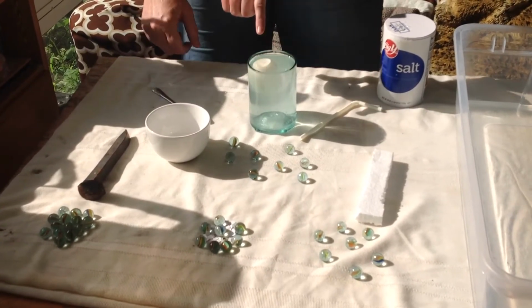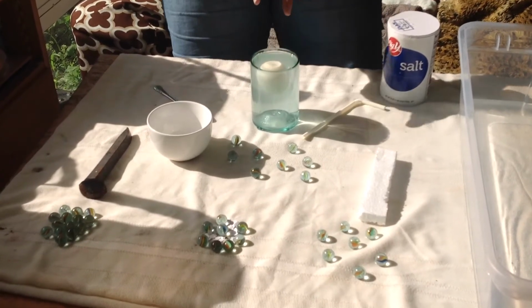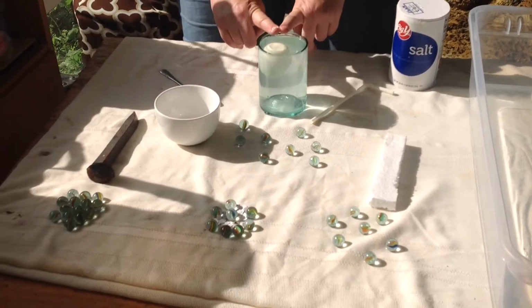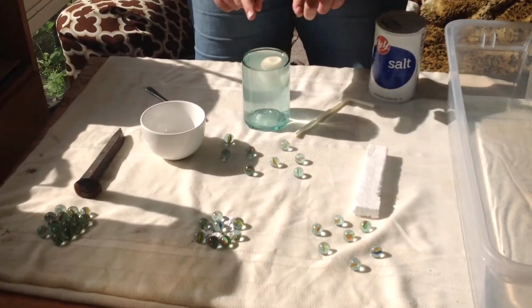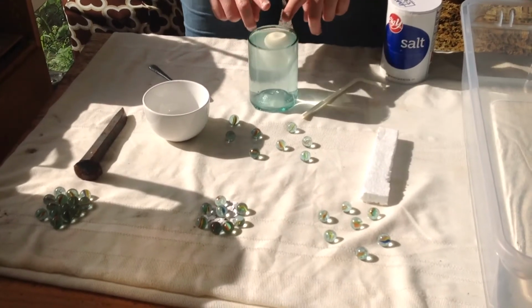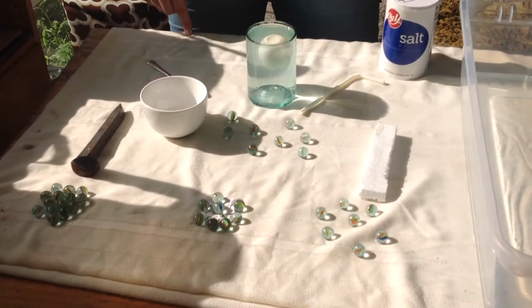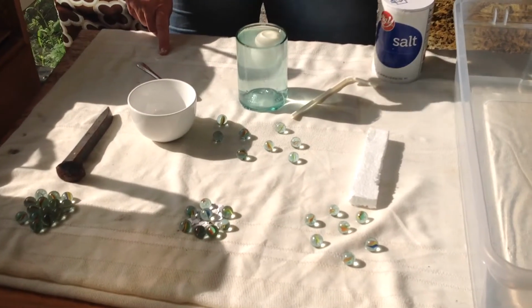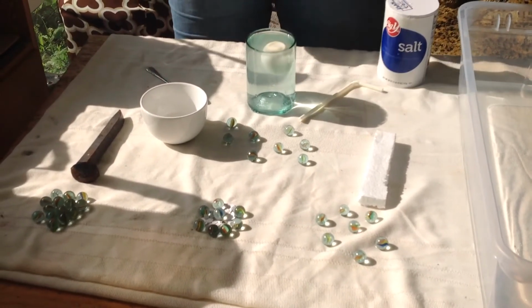Look at that! Do you notice the egg is floating? That means that the water is now more dense than the egg. We've changed the density of the water by adding the salt, and now the egg floats. It's like magic, only better because it's science.